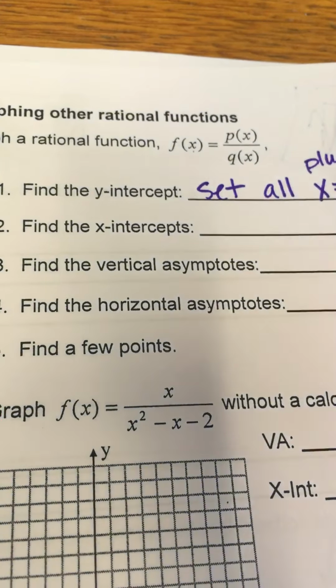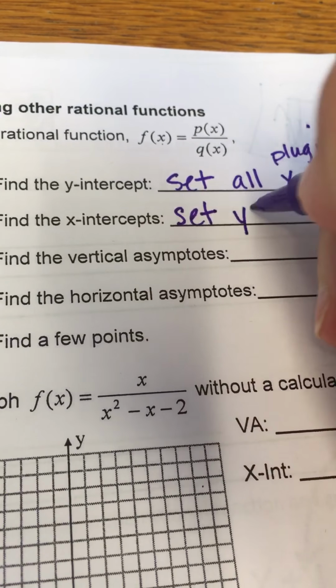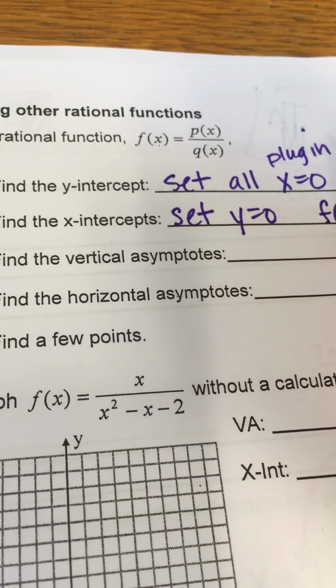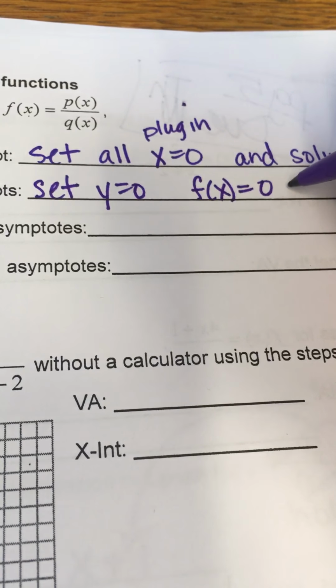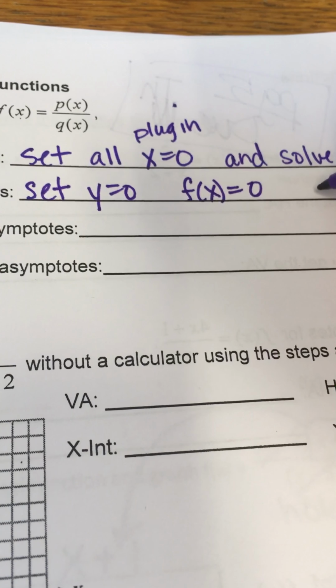Alright, to find the x-intercepts, this means set y equal to 0. So the function is going to be replaced by 0, and then you're going to solve for x.